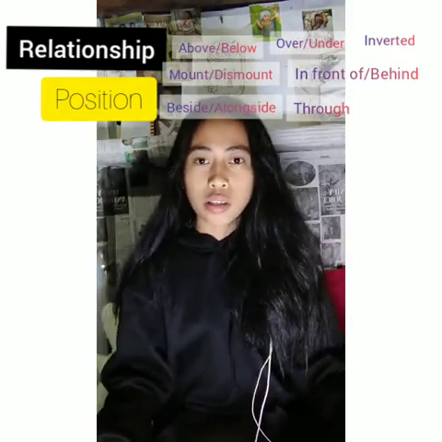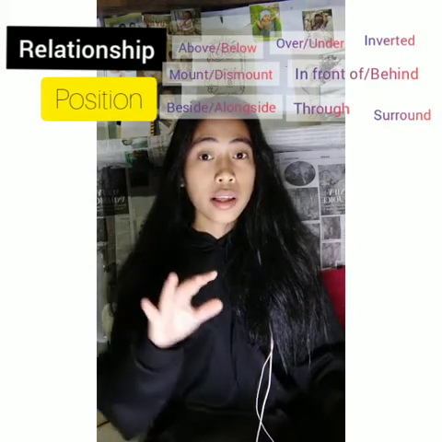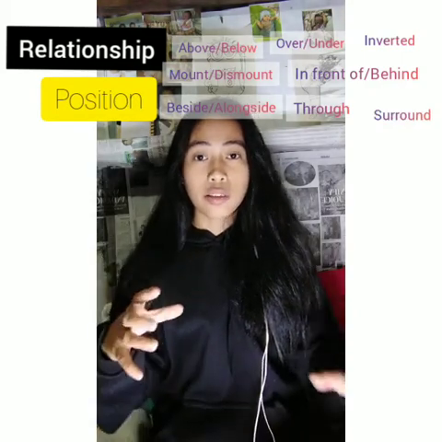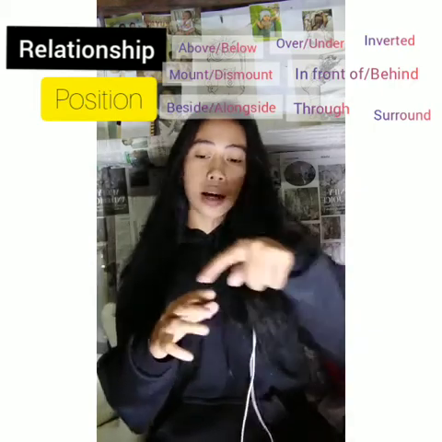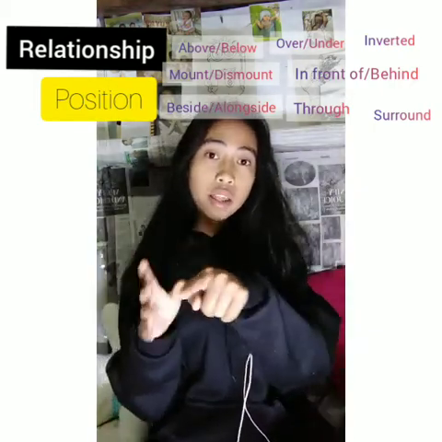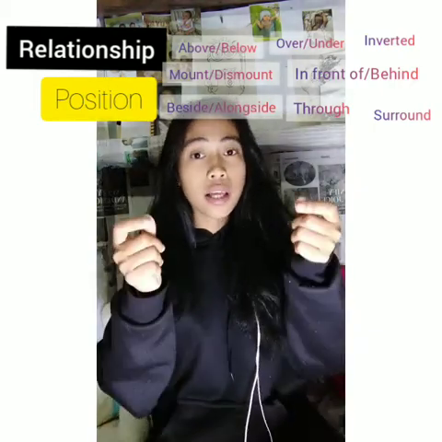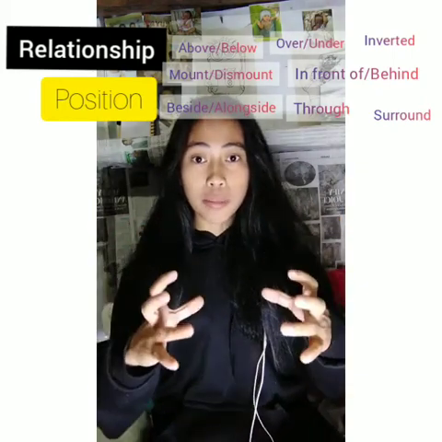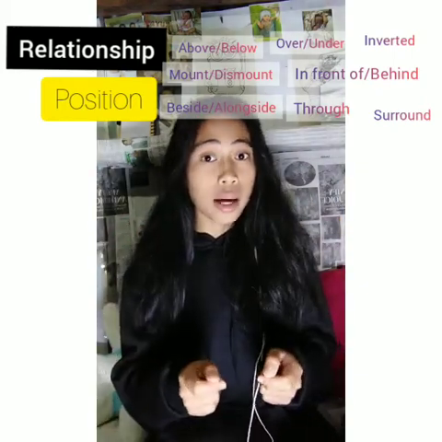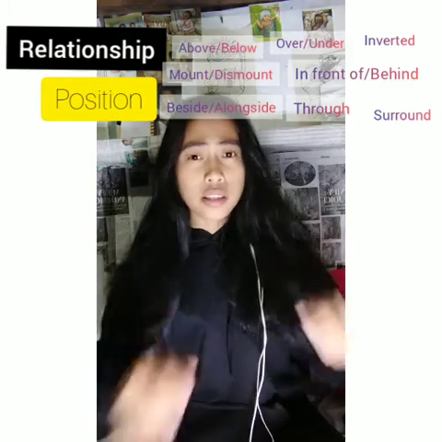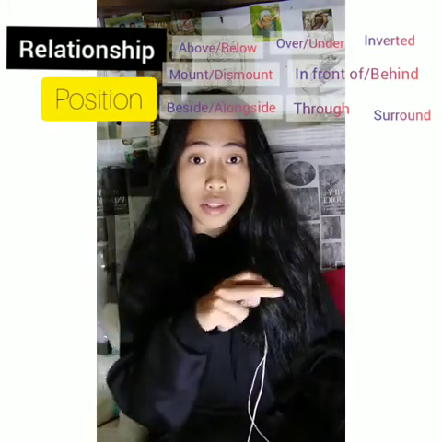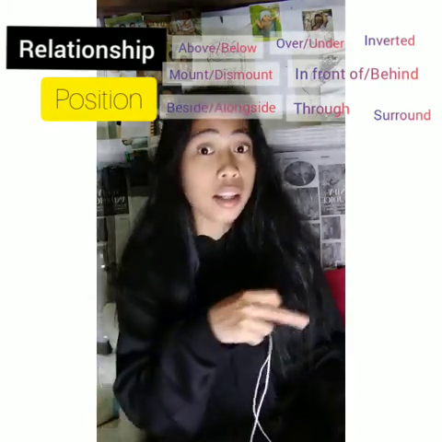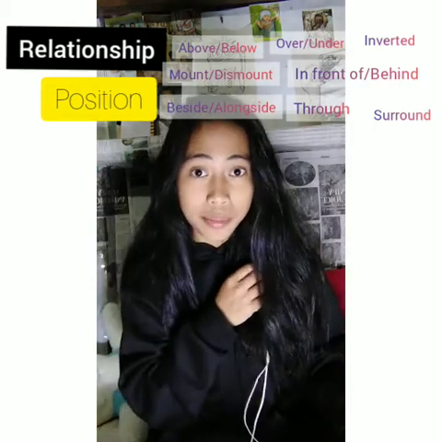Example nito is, kunwari na lang meron isang parachute. Then, ang mga bata, nakapalibot dun sa parachute, then, bago nila i-lift up pataas yun, nakapalibot sila doon, then sabay-sabay nilang hawakan yun, pa-lift up. That's the surround. Bali, nakapalibot sila. Ang position nila is nakapalibot sa isang bagay.